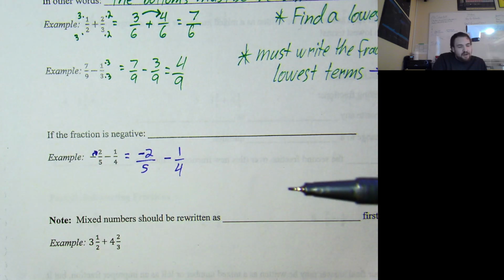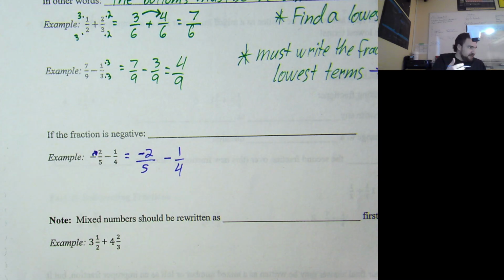For adding and subtracting fractions, it is always better to put the negative in the numerator. There will be times in the future where it is better to put it in the denominator. When we get there, I will tell you about that. When we're dealing with exponent laws, there will be times when simplifying exponents, which is something you should have done a little bit of in grade 8.